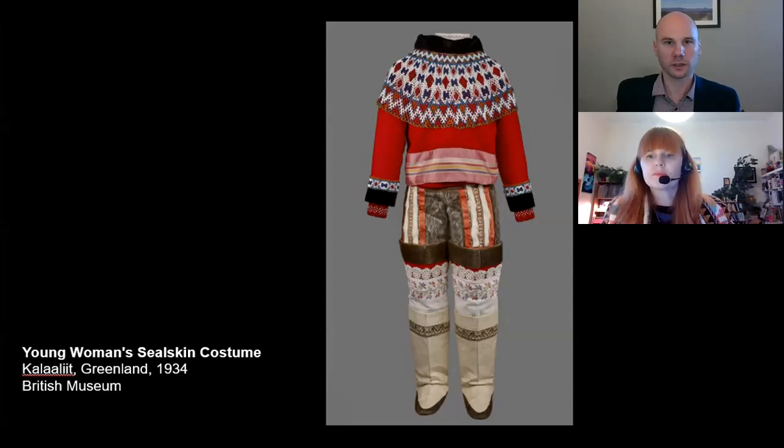When you look at the East Greenland design, rather than this vibrant red, they are using white on other occasions. So it's a bit less vibrant, but still they use the short pants. They use the same Nalawa boots.